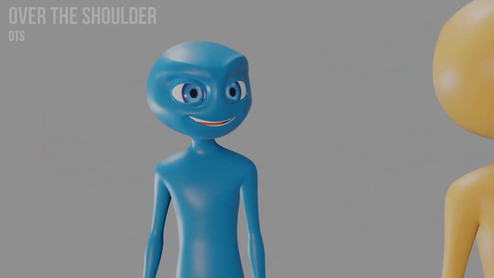Now let's look at the over-the-shoulder shot, which is abbreviated to OTS. This is where you place the camera as if it's looking over the shoulder of one of your characters. It shows what the character is looking at, whether that's a person, an object, or a landscape.